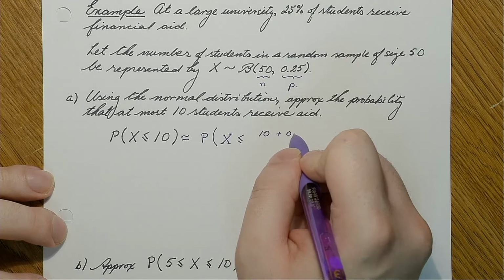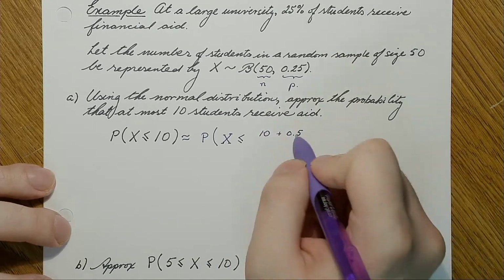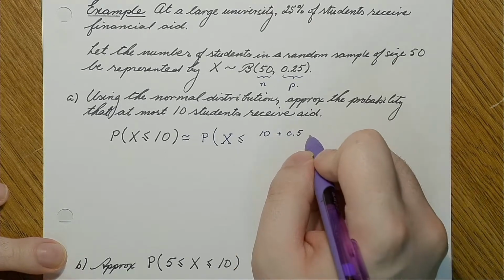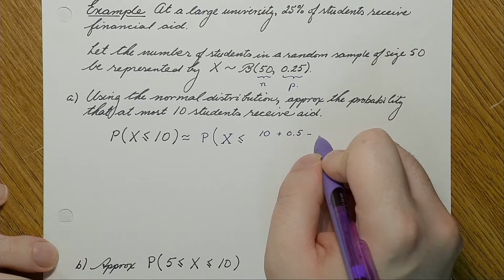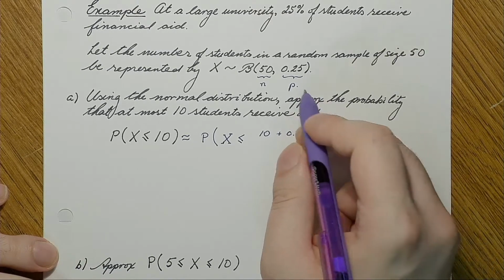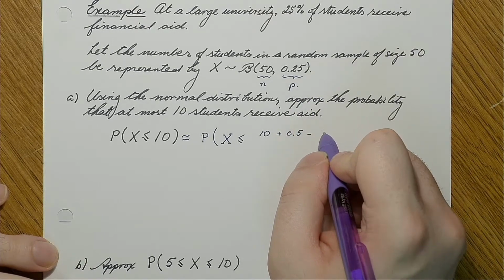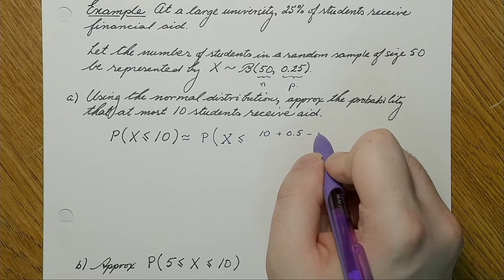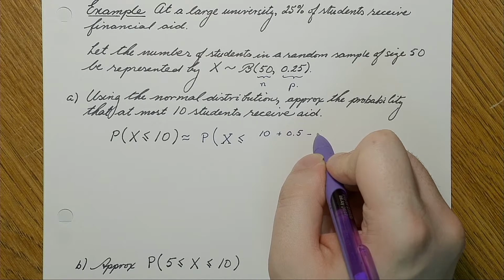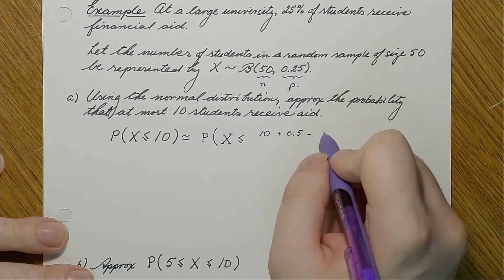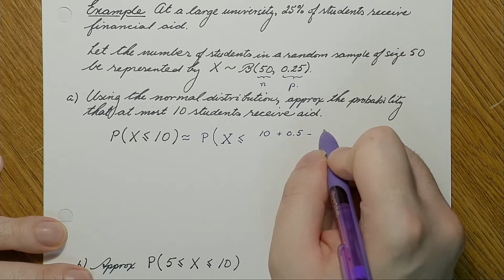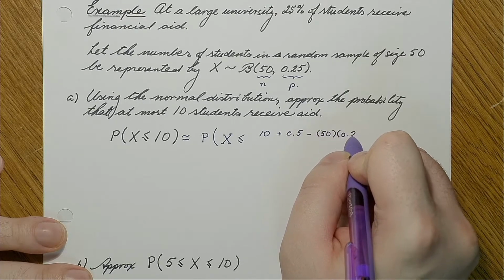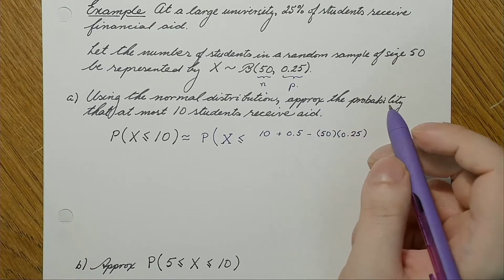We have that continuity correction, going from discrete to continuous, so it's plus 0.5, minus our expected value, the mean, so it's np, so it's 50 times a quarter, well, maybe I'll write out the np, so 50.